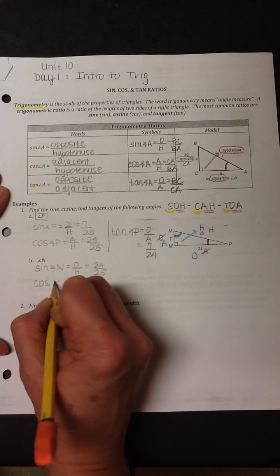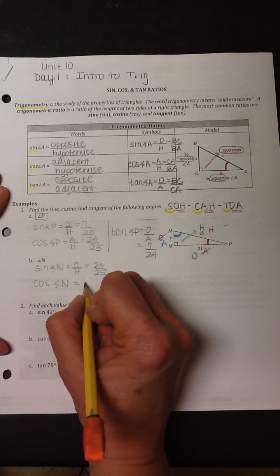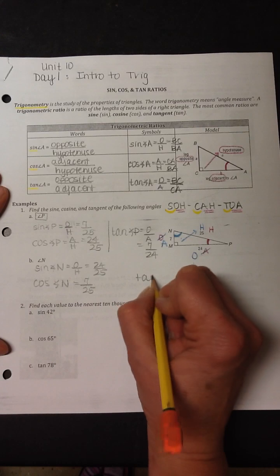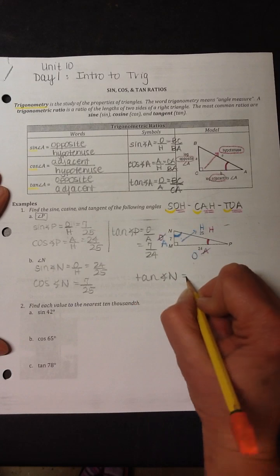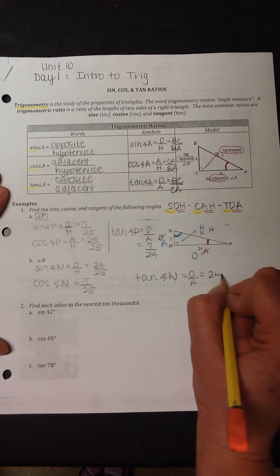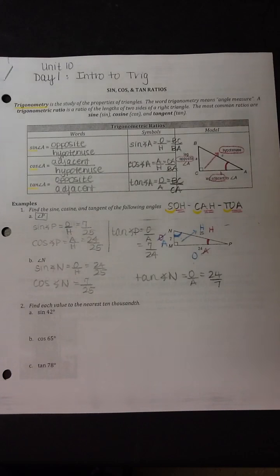The cosine of angle N, 7 over 25. And then the tangent of angle N, which is opposite over adjacent, 24 over 7. So it might be the case that they just ask you to go through and find the ratio where you're matching up the sides with the mnemonic device SOHCAHTOA.